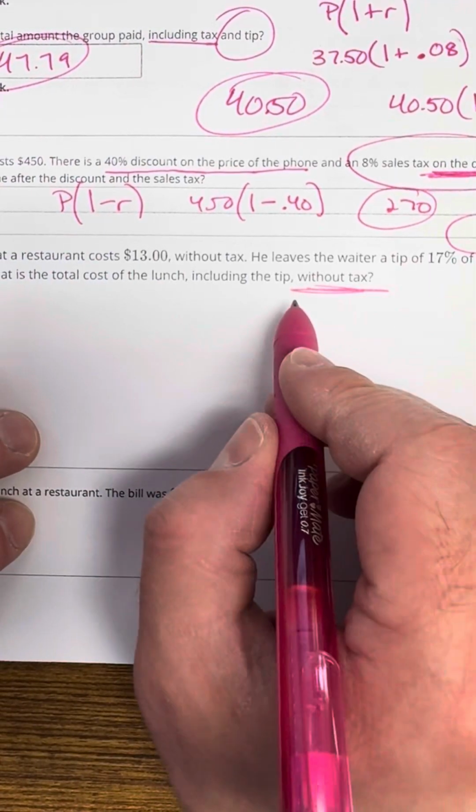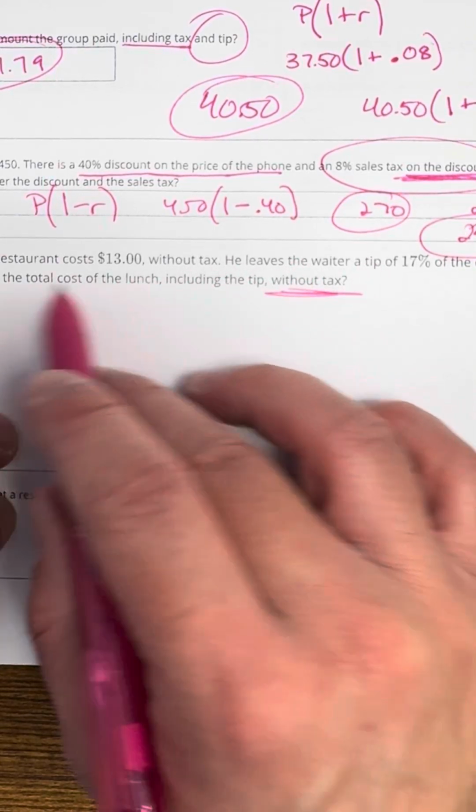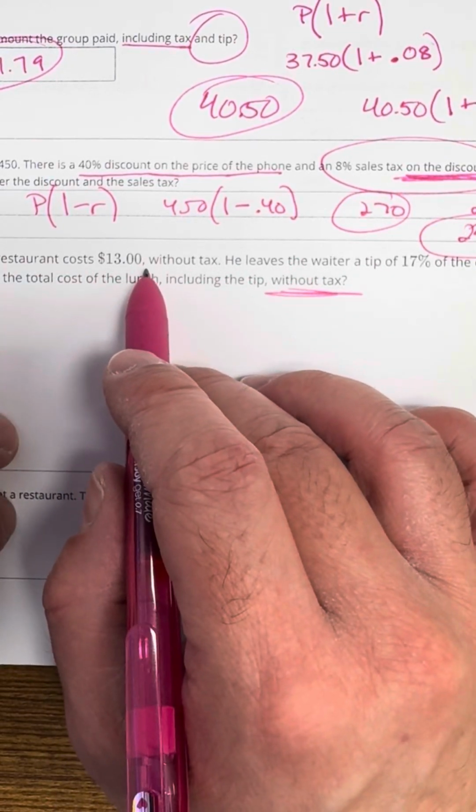Okay, so they say without tax a lot. So there's no tax here. I don't know where he's eating. Restaurant. I don't understand. There's always tax on food.